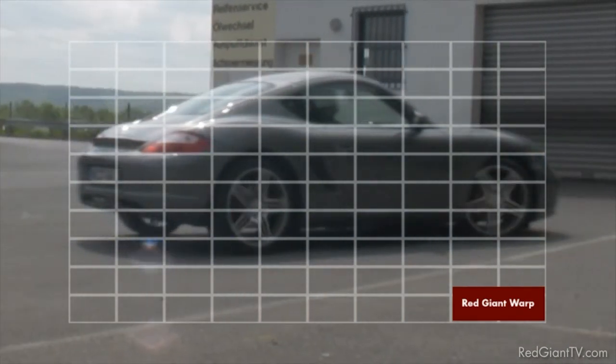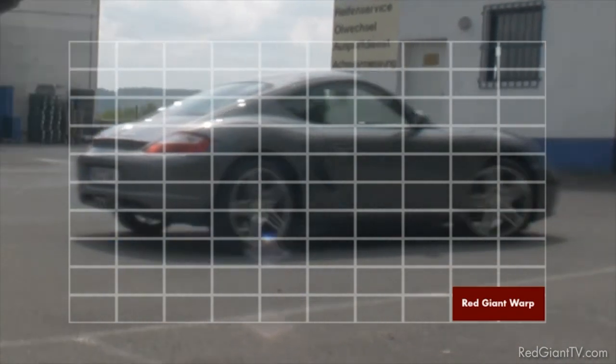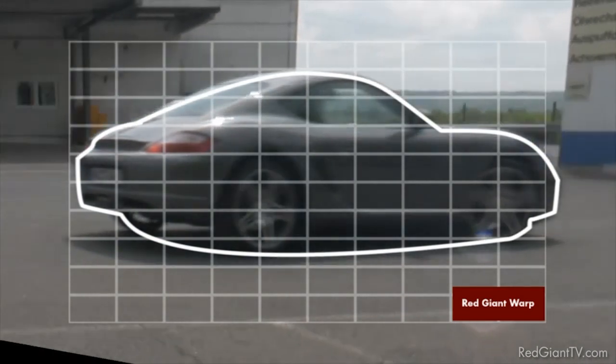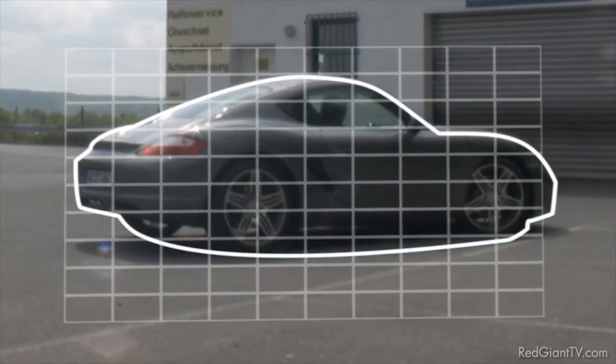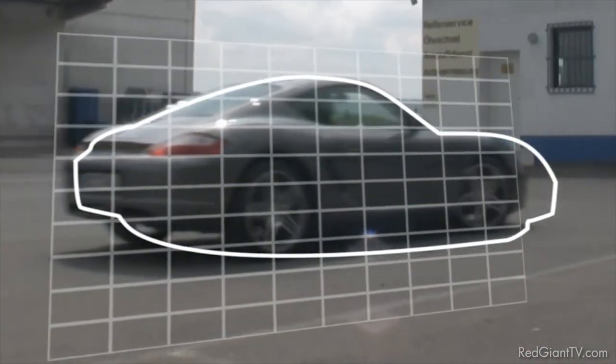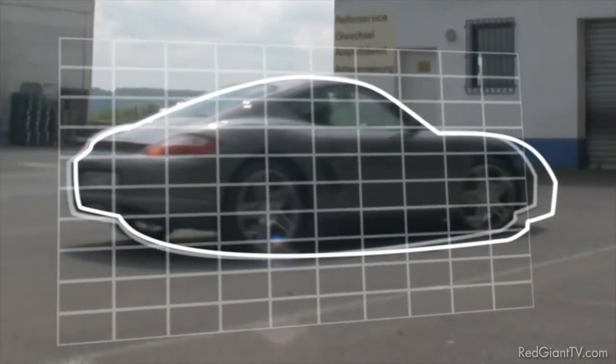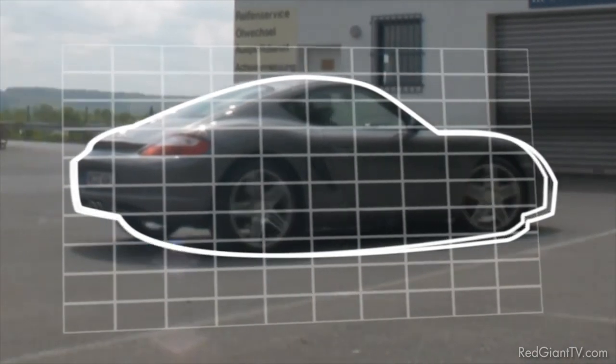Note that the grid is now perfectly fixed. By that, the shape of the car stays fixed over the entire shot. Without Red Giant Warp, this is not the case. The difference is in particular visible if you look at both results at the same time.